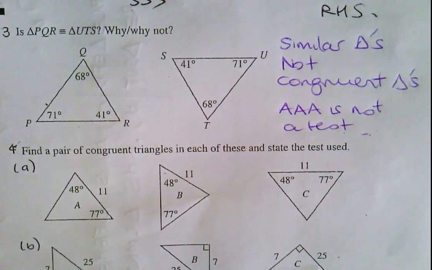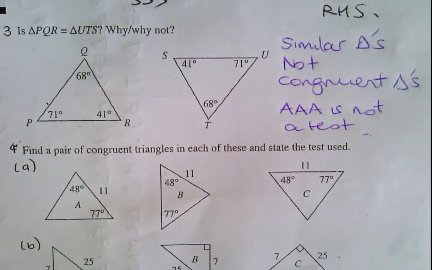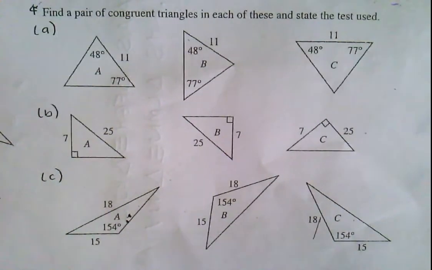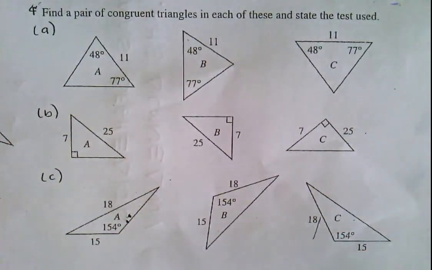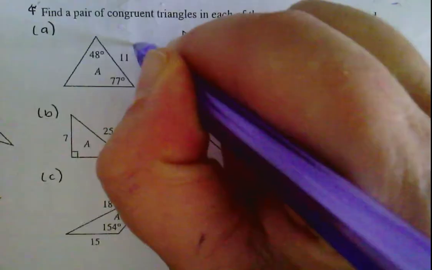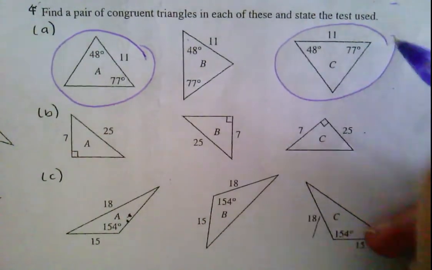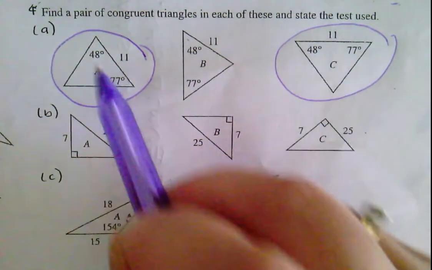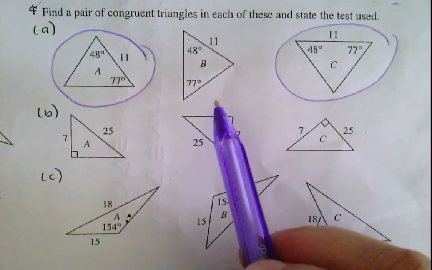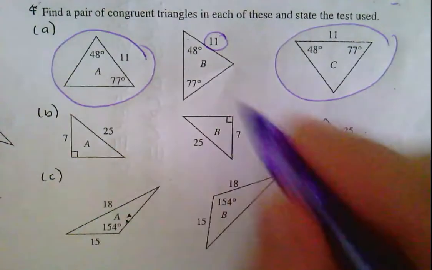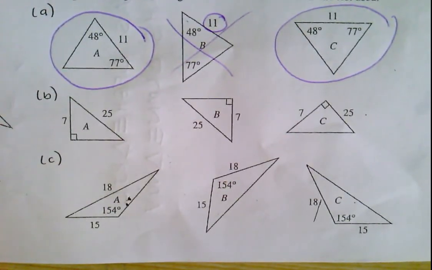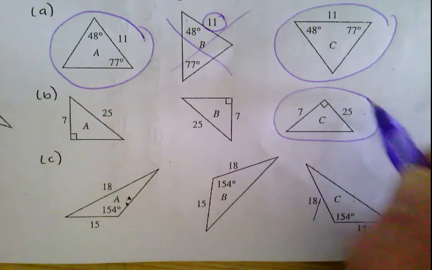And in question 4, you have to choose the congruent triangles in the set. The congruent ones are that and that. They've all got 48 and 77, but the 11 here is between the 48 and the 77. Do you see that? This 11 is in the wrong position. The next one, we're looking at RHS. Which one's wrong? C's wrong because the 25 is in the wrong position. So sorry, that's out. Those first 2 are the same.